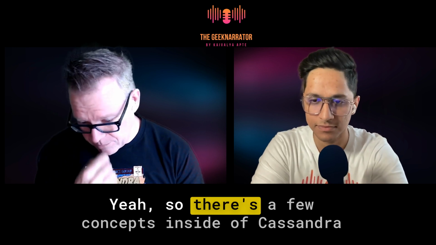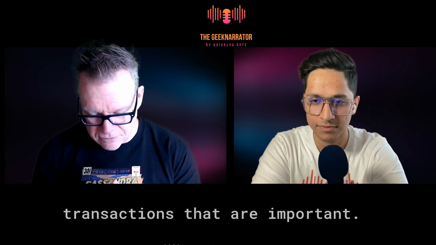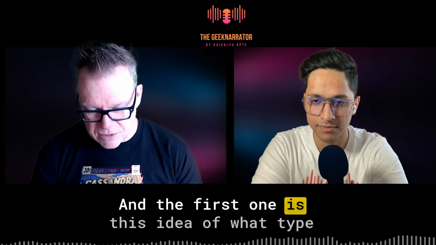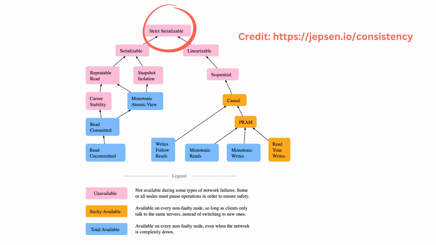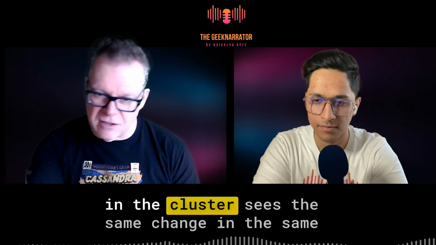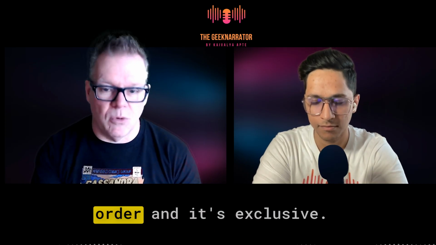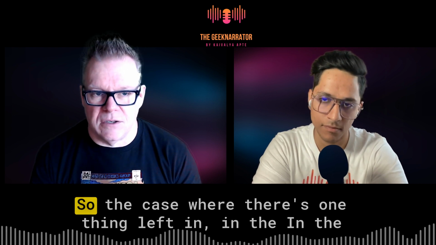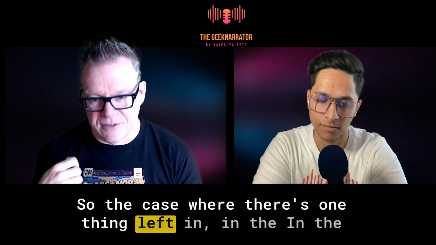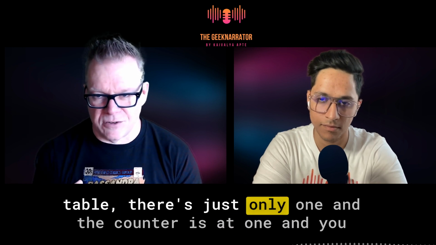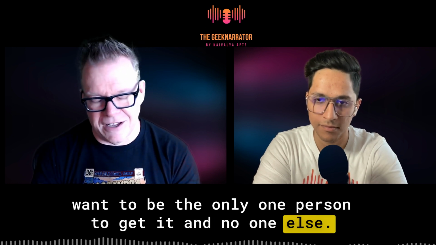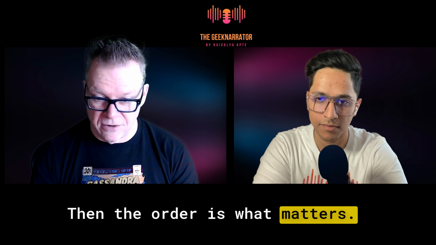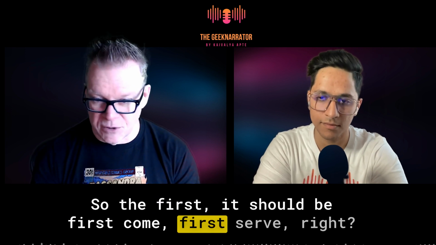Yeah. So there are a few important concepts inside of Cassandra transactions. The first one is what type of consensus we get, and it's strictly serializable. What that means is that everyone in the cluster sees the same change in the same order, and it's exclusive. So in the case where there's only one thing left in the table and the counter is at one, and you want to be the only person to get it, then the order is what matters. It should be first come, first served, right?